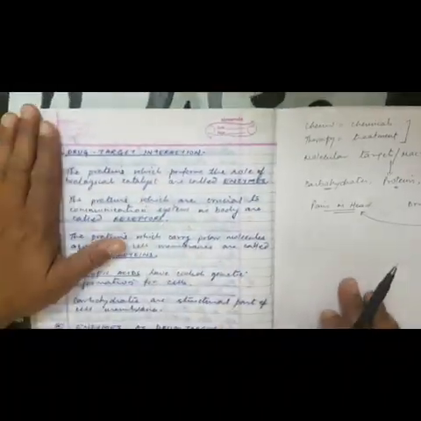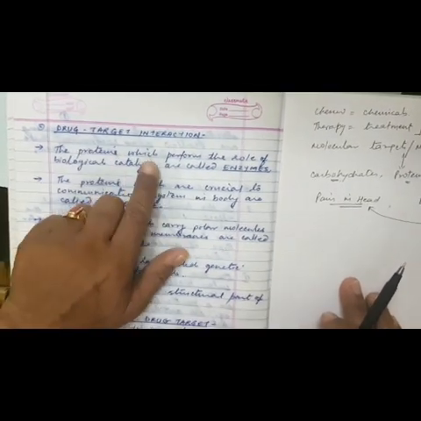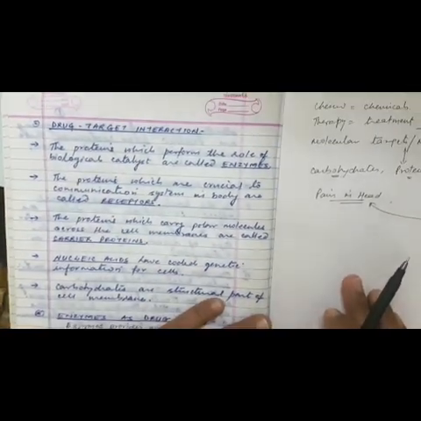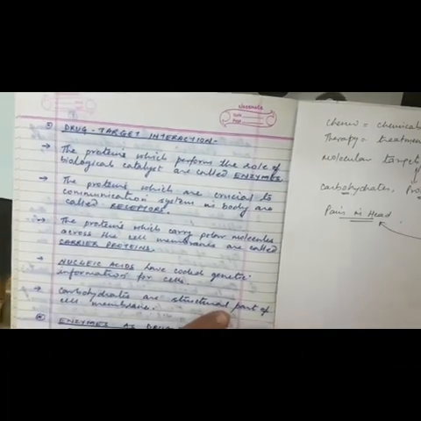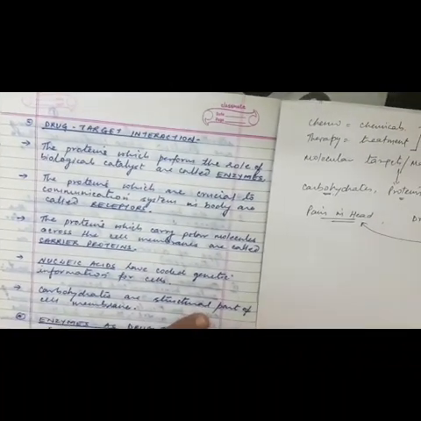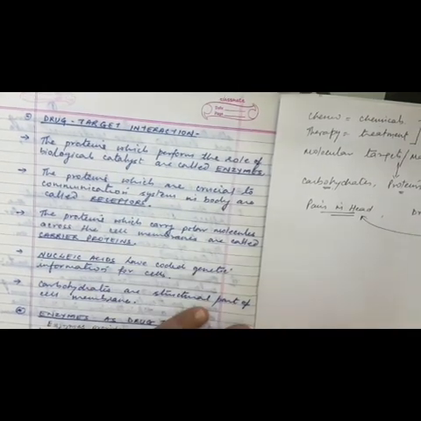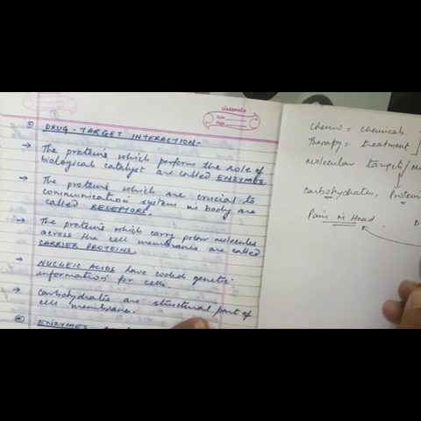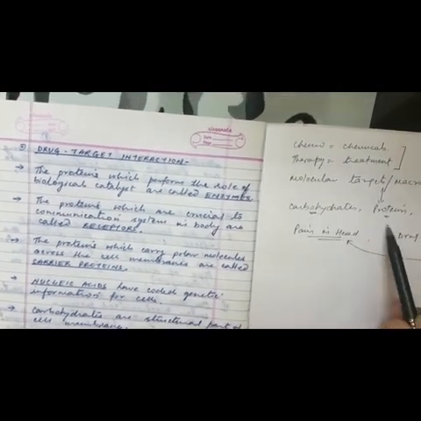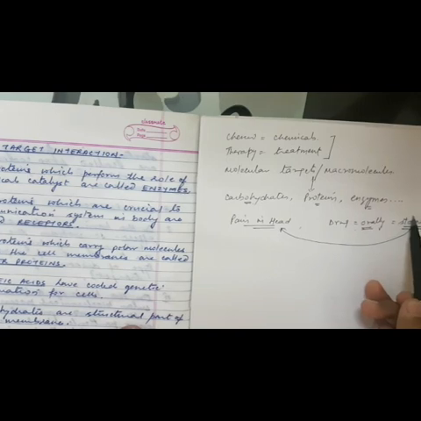Now we come to the topic drug target interactions. In this topic we are going to understand how a chemical agent or a drug or a medicine interacts with the molecular targets. I am again insisting, molecular targets means macromolecules: carbohydrates, proteins, enzymes, lipids.